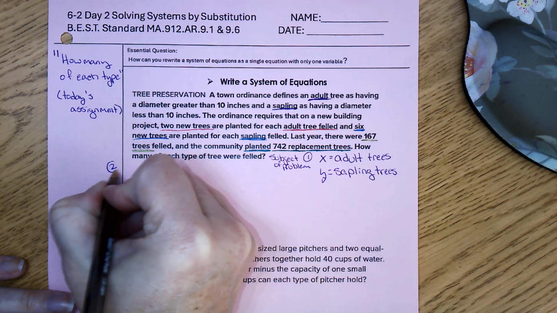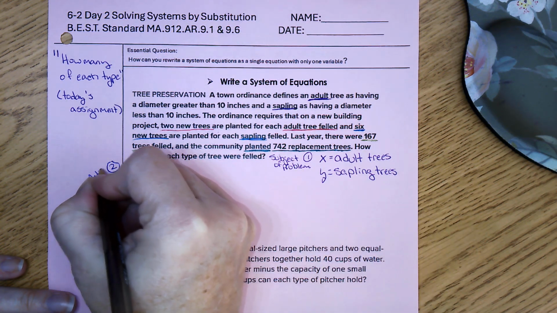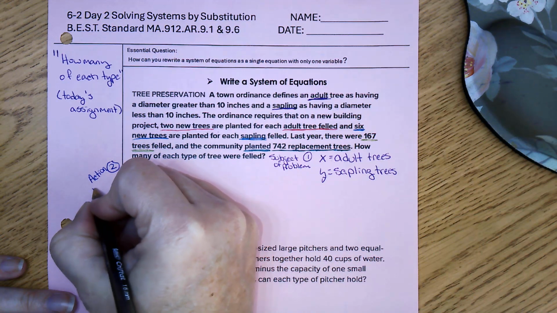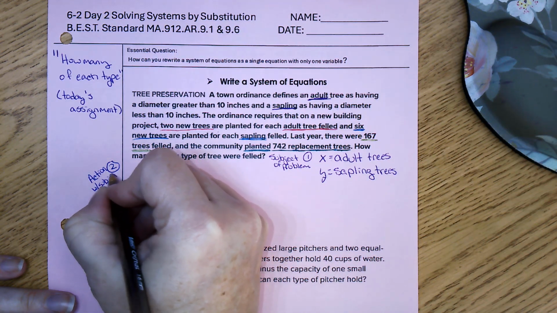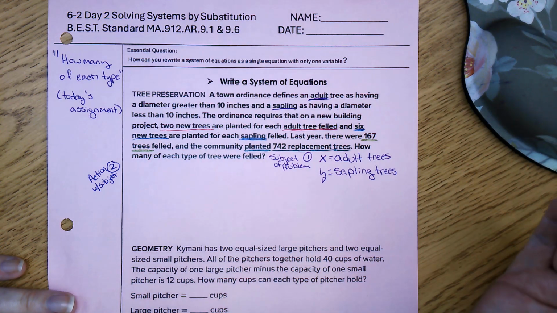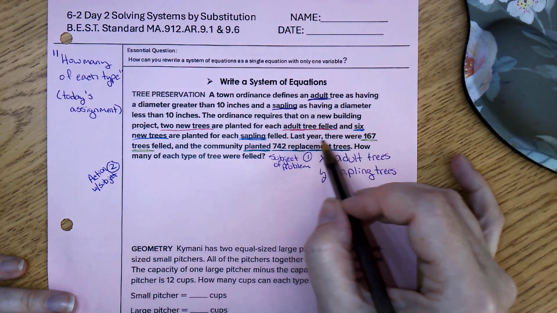What action happened with these? Okay, what is your action? And whatever action happened is going to be your equations. All right, so let me see, our actions are here.